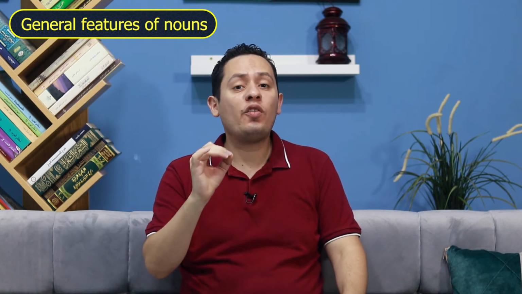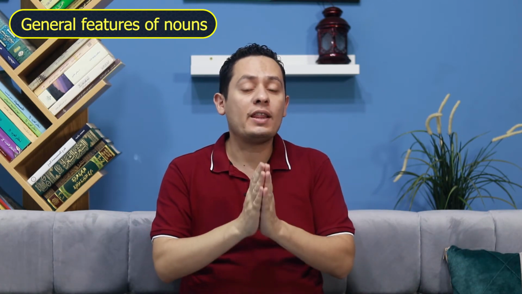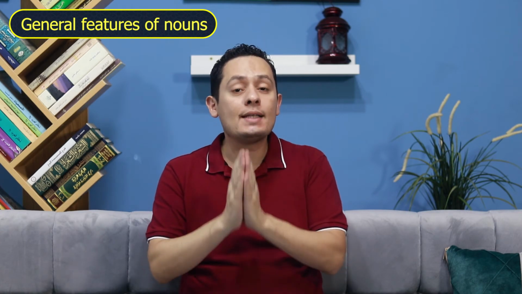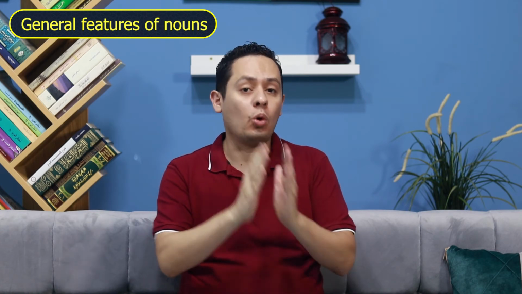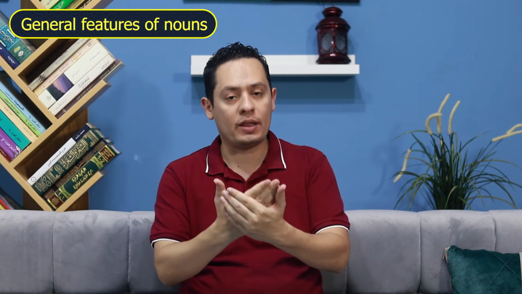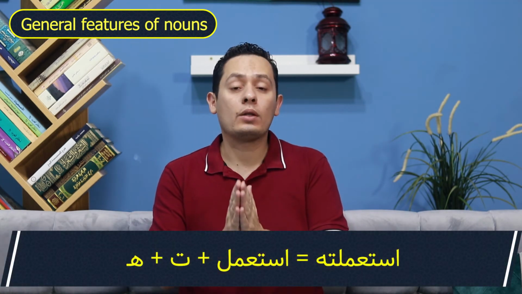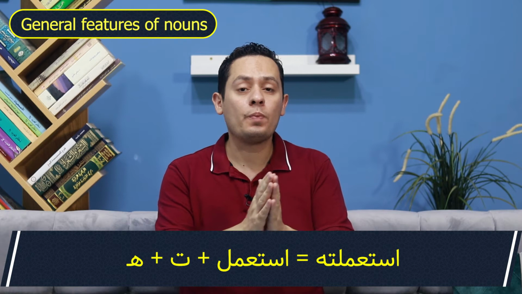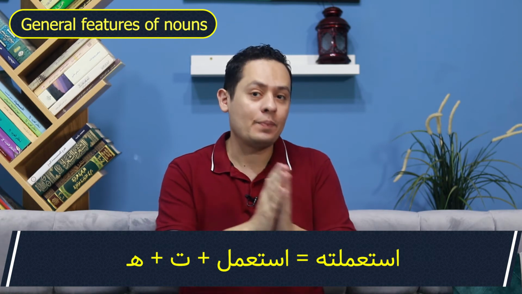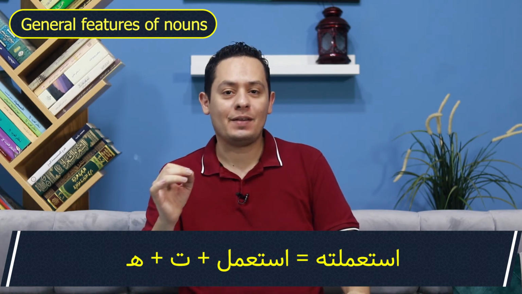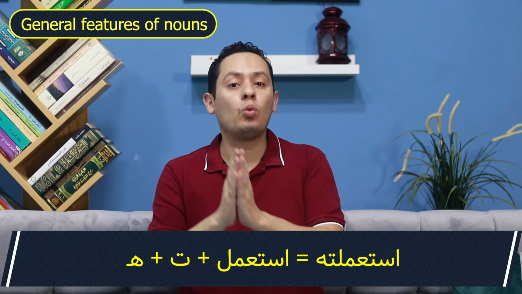However, if you find a word with more than 7 letters, it is actually more than one word combined together. The word استعملته, I used it, is 8 letters, but it is not one word.